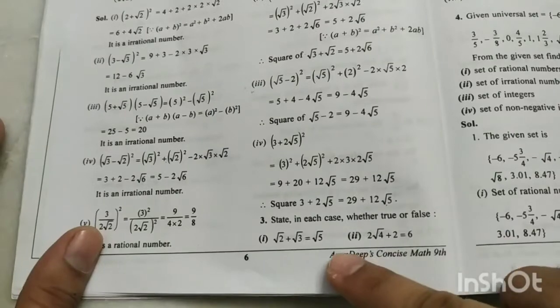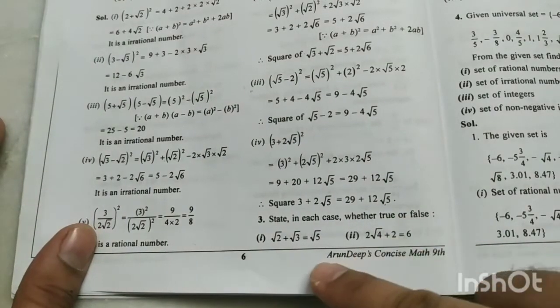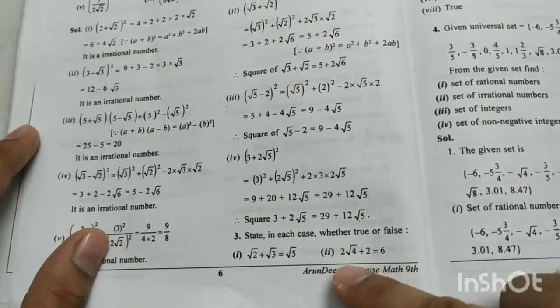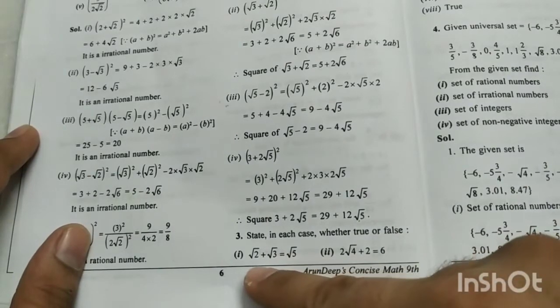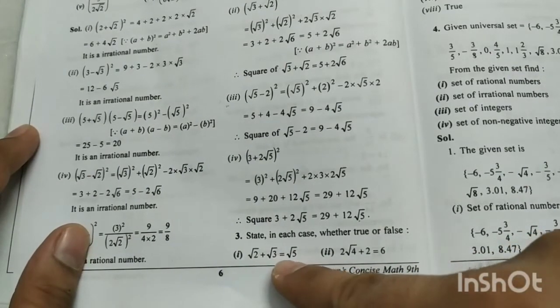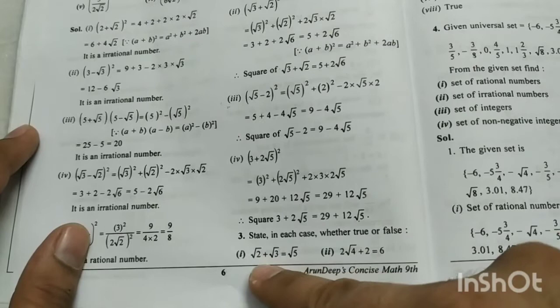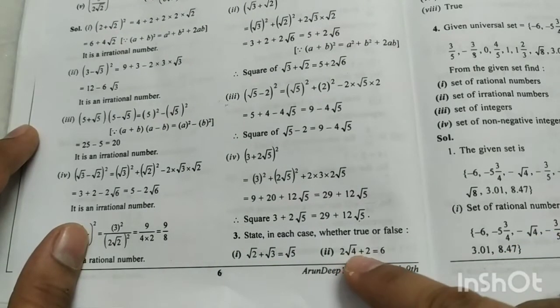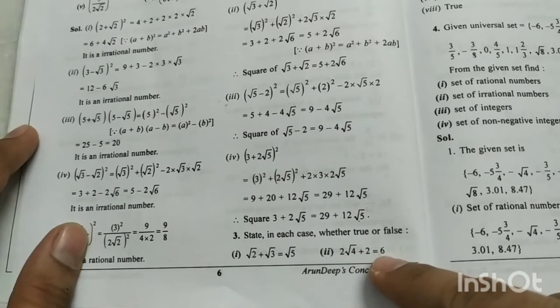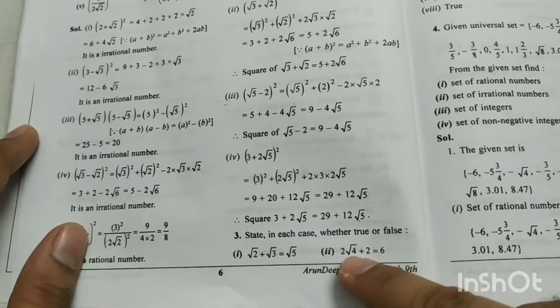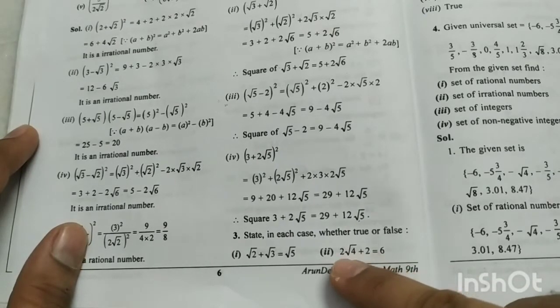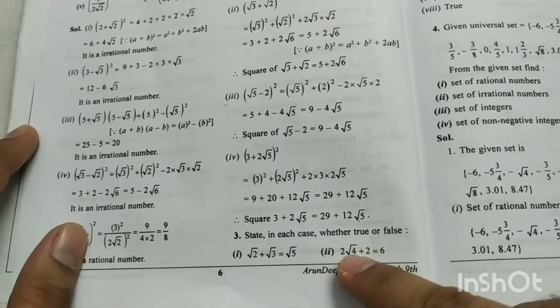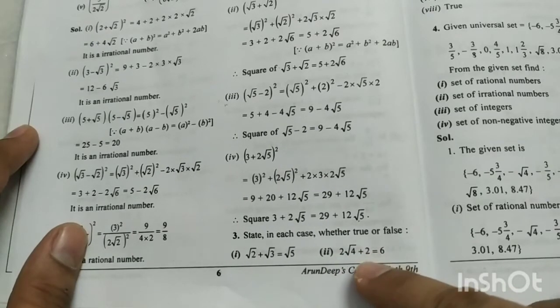Now question 3 is true or false. So you need to write the answers in the tuition book, numericals book. Roman number 1, root 2 plus root 3 is equal to root 5, false. We can't add them like this. Roman number 2, is 2 root 4 plus 2 equal to 6? Let's think about this. Root 4 is actually 2. 2 into 2 is 4. And 4 plus 2 is 6. So this is actually true.